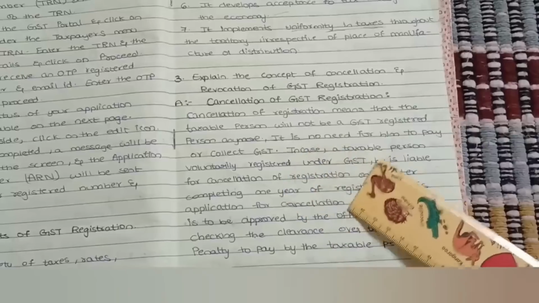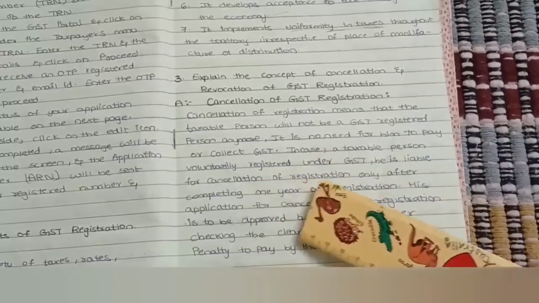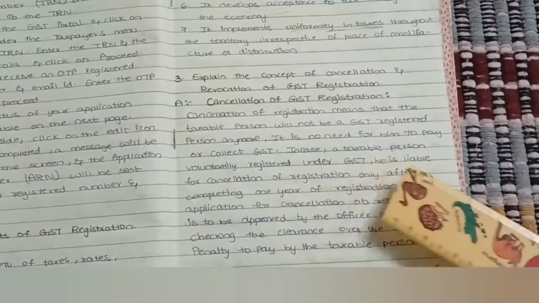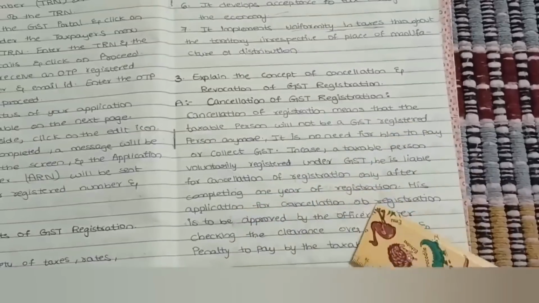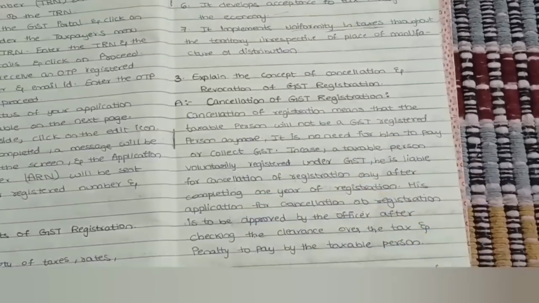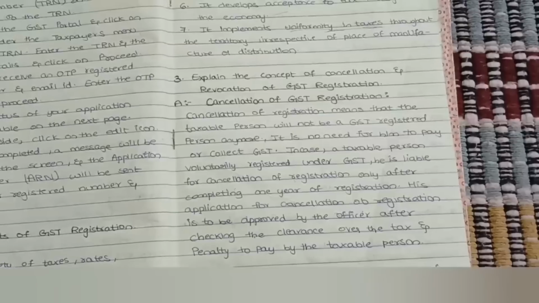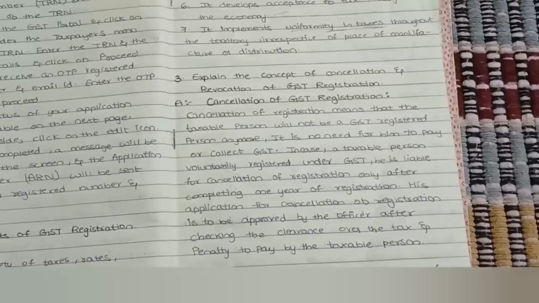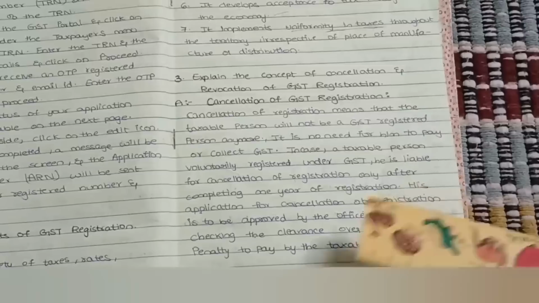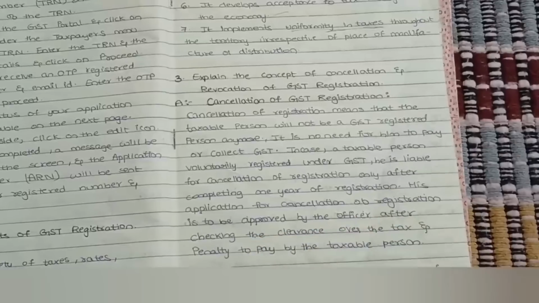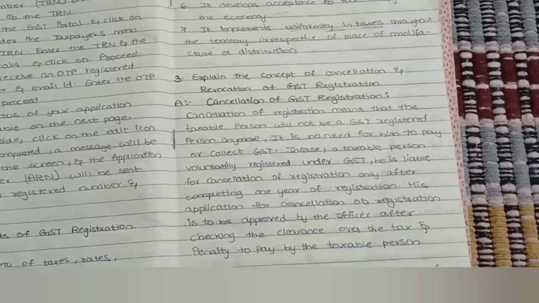In case a taxable person has voluntarily registered under GST, he is liable for cancellation of registration only after completing 1 year of registration. So if he is registered temporarily under GST, he needs to maintain a minimum of 1 year of business, whether he is doing business or not, and he needs to pay the GST. His application for cancellation of registration will be approved by the officer after checking that all tax and penalty payable by the taxable person is cleared.